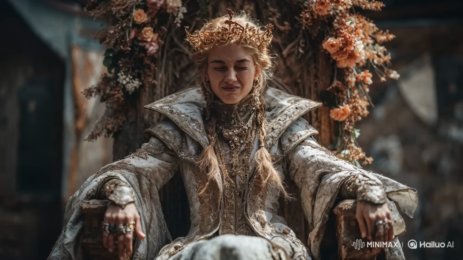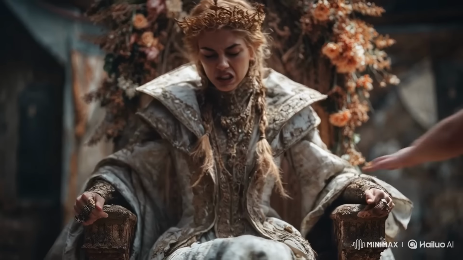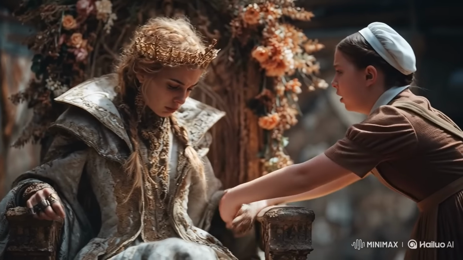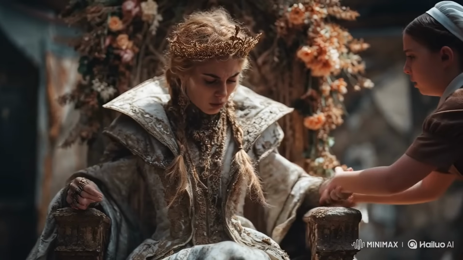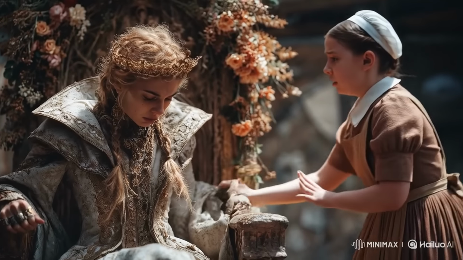That's not to say it's perfect. Of course, if you try to generate a ton of movement, there are going to be some deformities. If you look at the hands between the servants and the princess, you'll see that there's a little bit of morphing. They kind of blend together. So there are still some pain points when it comes to AI video.